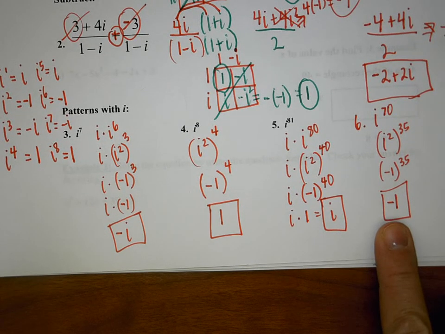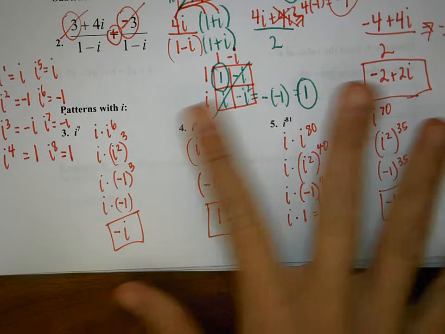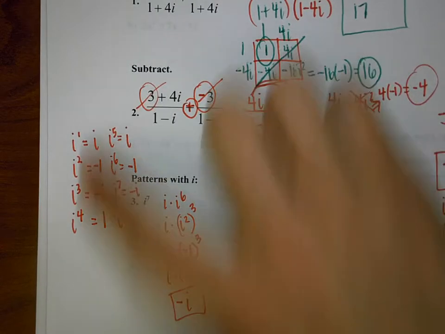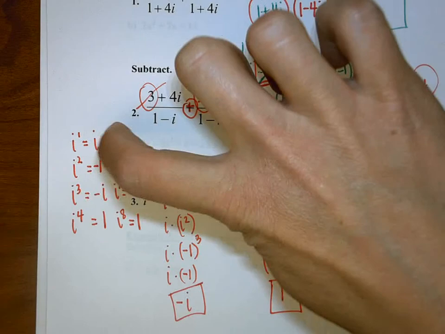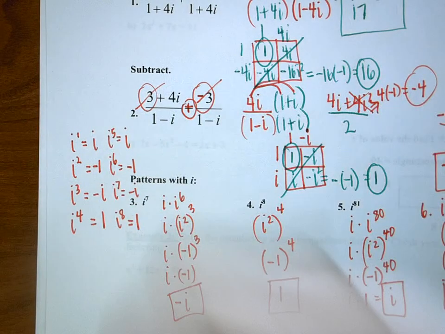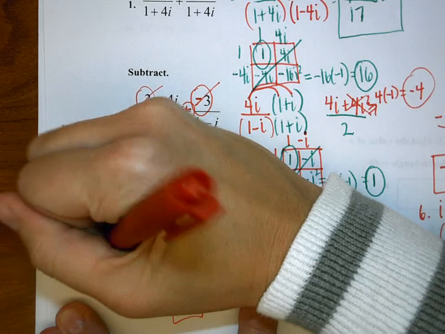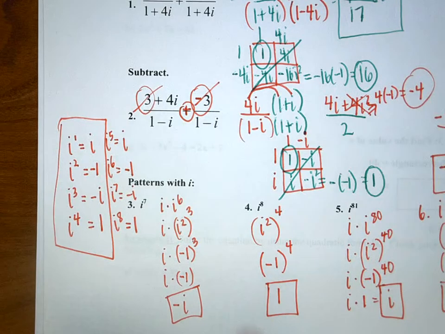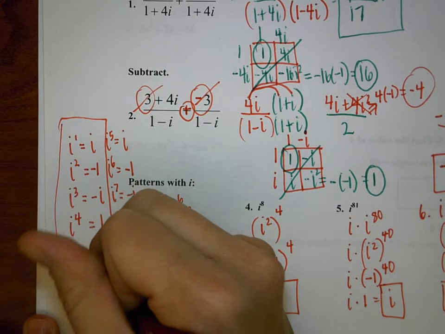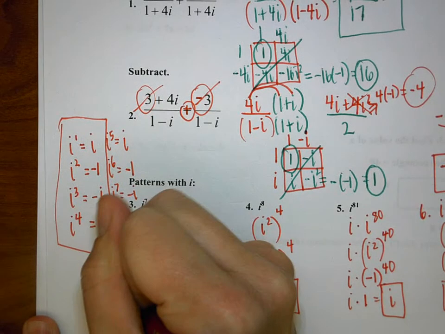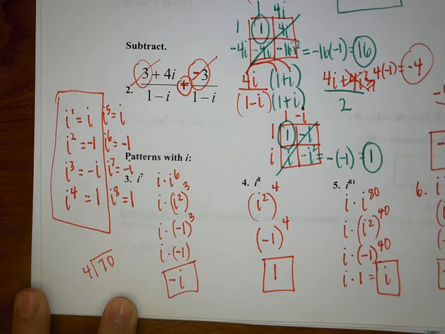Okay, real quick, I just want to show you back to these patterns. Remember how we had a pattern here? It goes I, negative 1, negative I, 1. You can remember this pattern, okay? What happens with this pattern is that you can divide. 4 goes into 70. How many times does 4 go into 70?